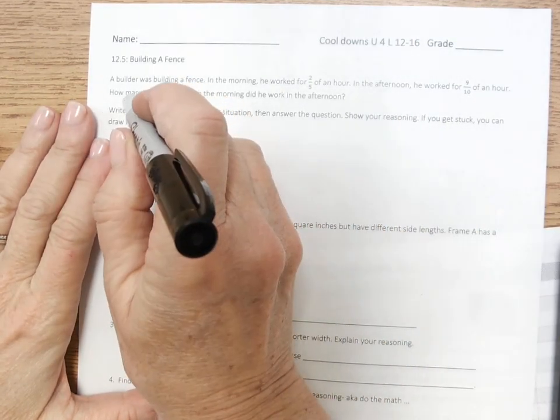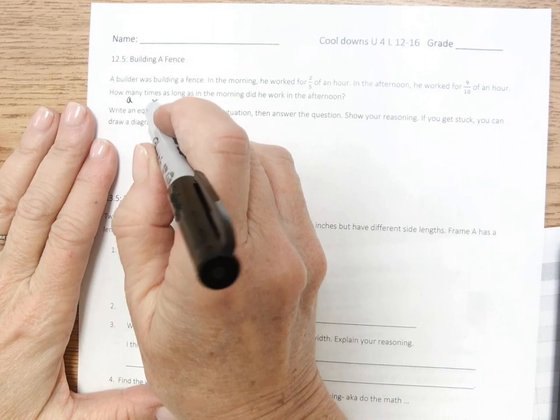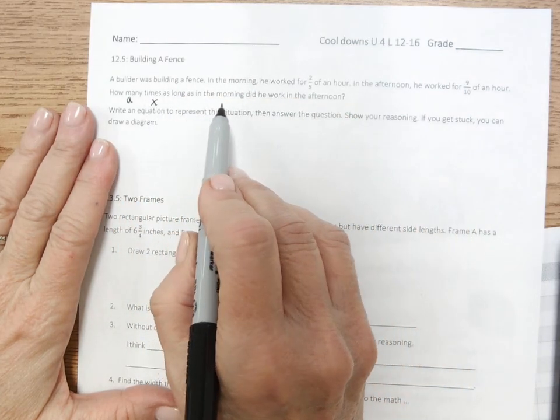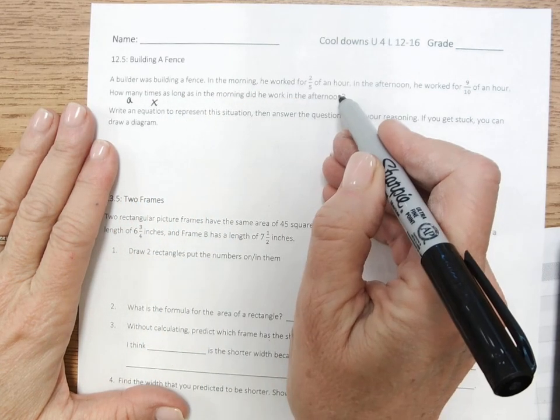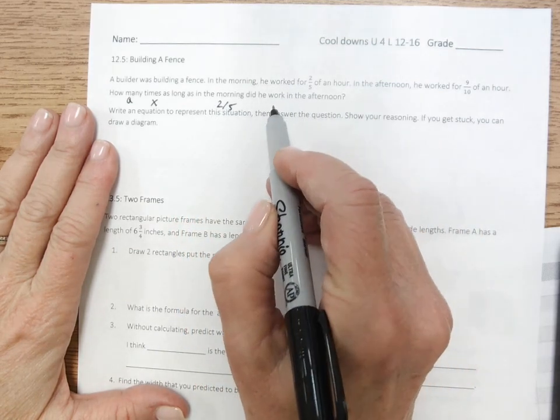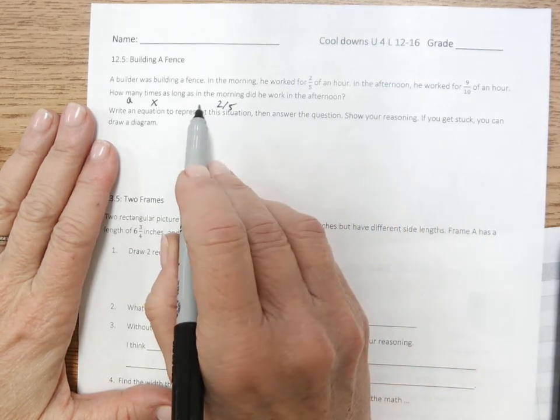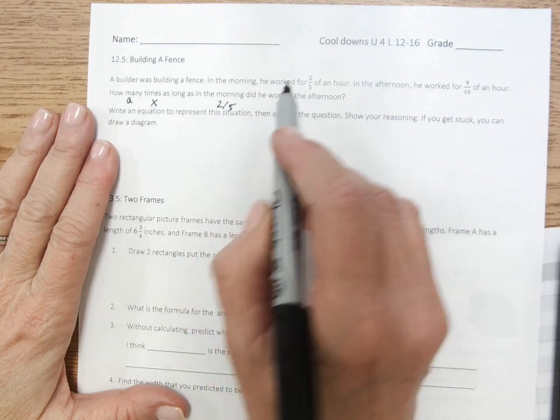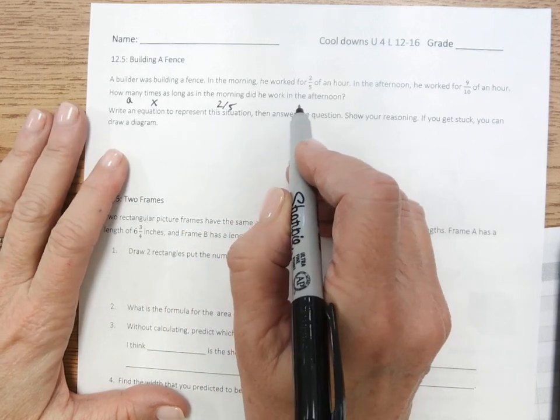How many times as long in the morning did he work in the afternoon? How many times as long in the morning did he work in the afternoon?